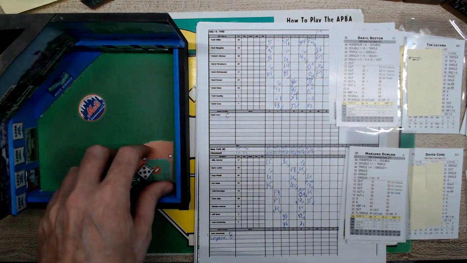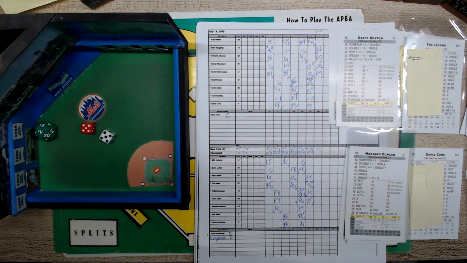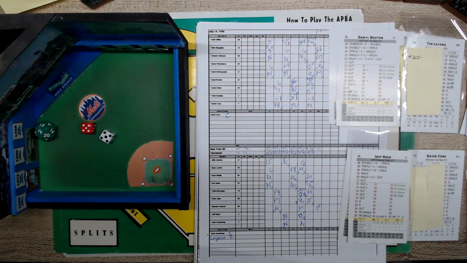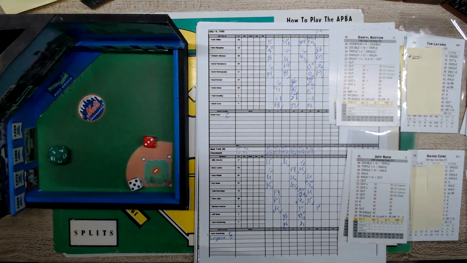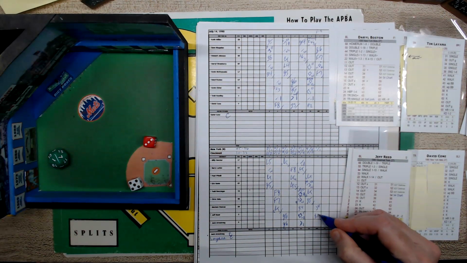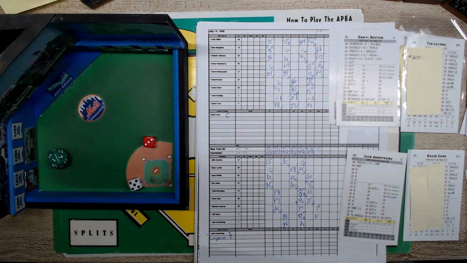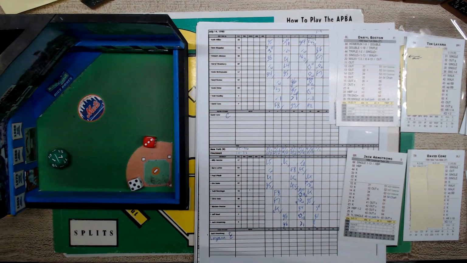Mariano Duncan leading off against Dave Cone. Pitch to Duncan, that's a 55, and that's going to be pulled down the line. Fair ball into the corner. Digging for second is Duncan, and a leadoff double. Jeff Reed is next. Pitch from Cone with a 35, and that's his last number, so that'll be bounced right back to the pitcher. Cone with an average arm will hold the runner at second base, and we're going to get a pinch hitter here for the Reds.